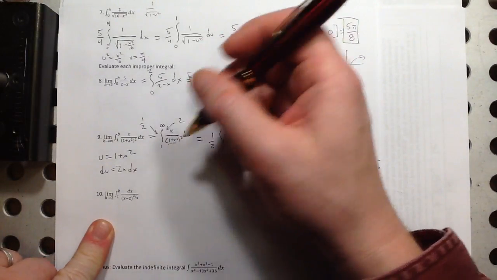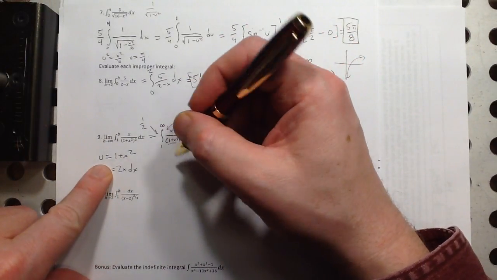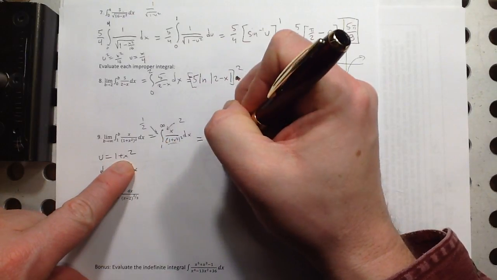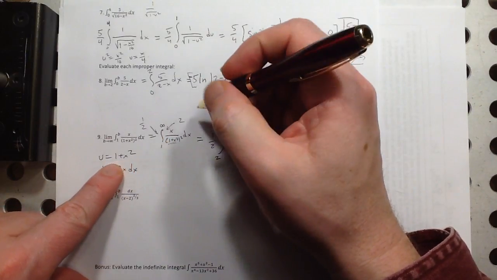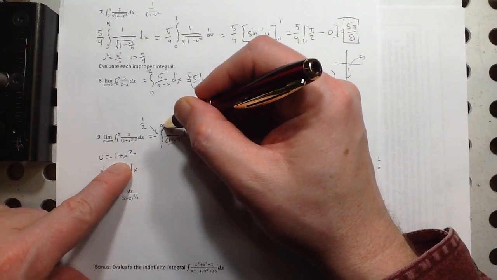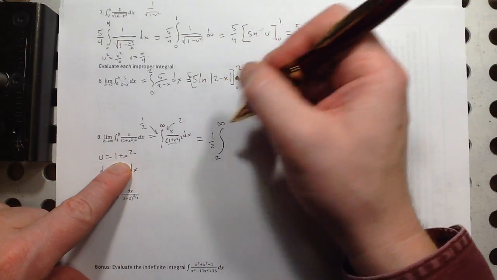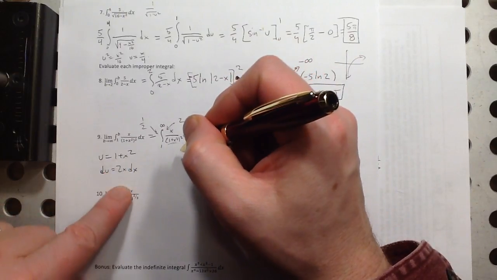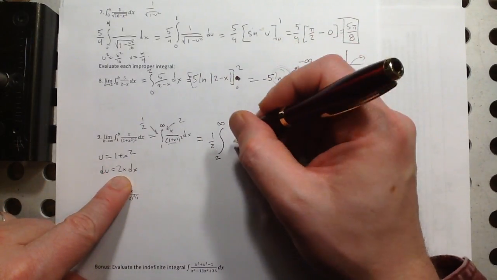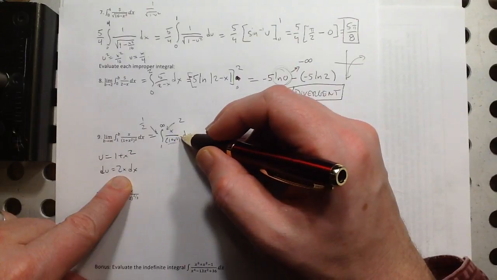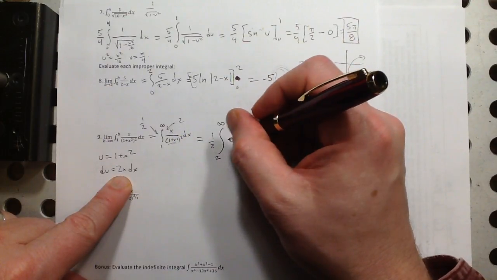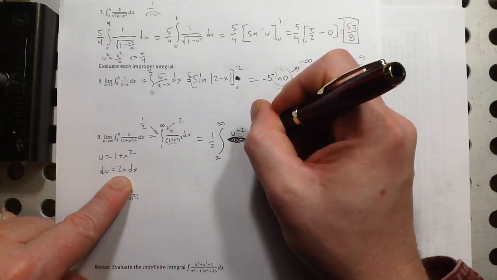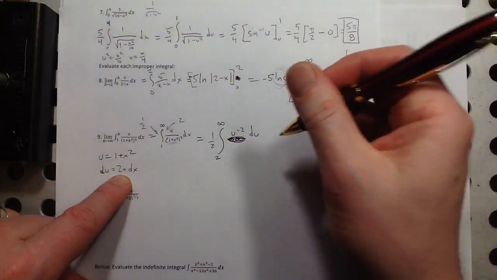Got to adjust my numbers here, make them into u numbers. So u is equal to 1 plus x squared. So that's going to be 2 there. And then 1 plus infinity squared, that's still infinity. And then on the inside, my 2x dx got all taken care of there. And on the bottom, I have u squared, and actually, I'm not going to write it like that. I'm going to write that as u to the negative 2 du. That's better for calculus.